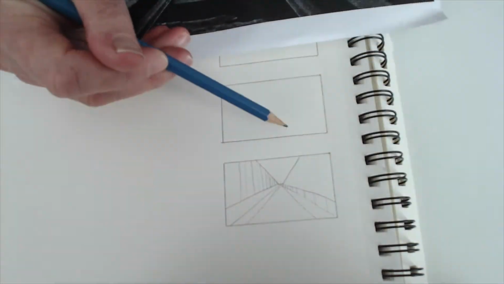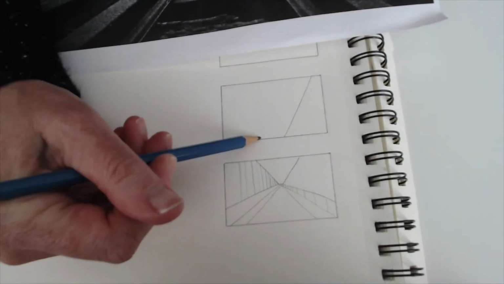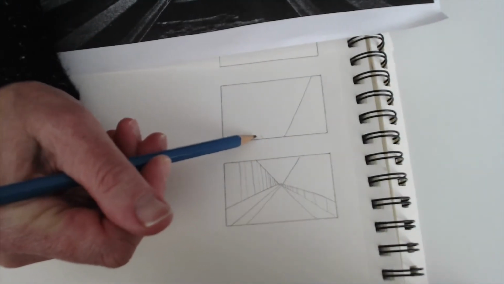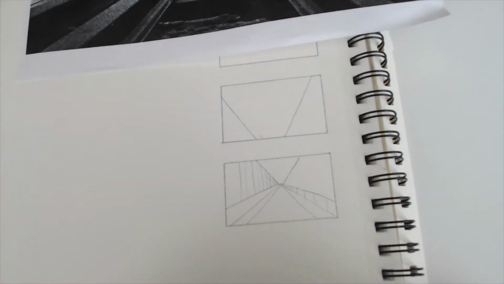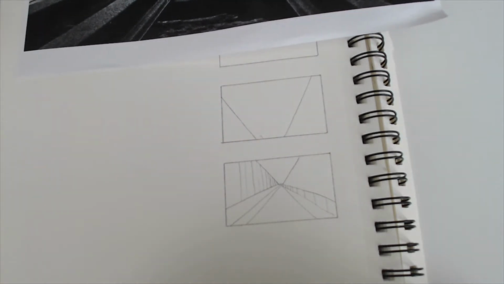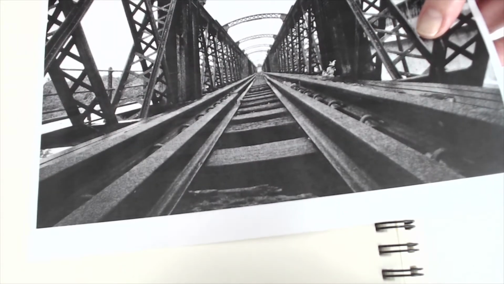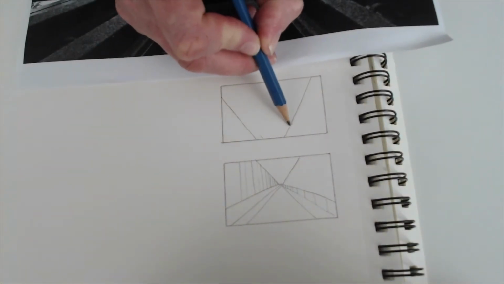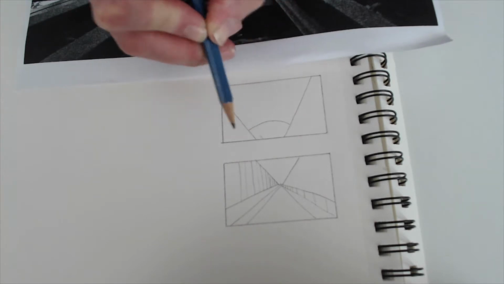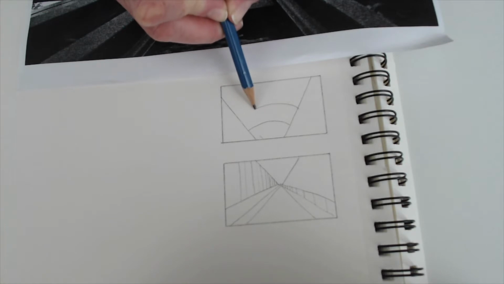I'm just playing around, but maybe I'm not going to show the point of the triangle, and maybe I'll actually come off center. So you don't have to feel like you have to line it up exactly the way it is in the photograph. So now I'm going to see what I can do with these guys here that could be interesting. So let's see, maybe I'm going to just take an arc that way, and then maybe I'll take another arc.